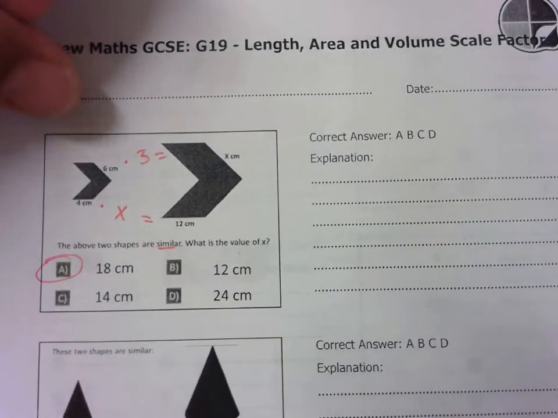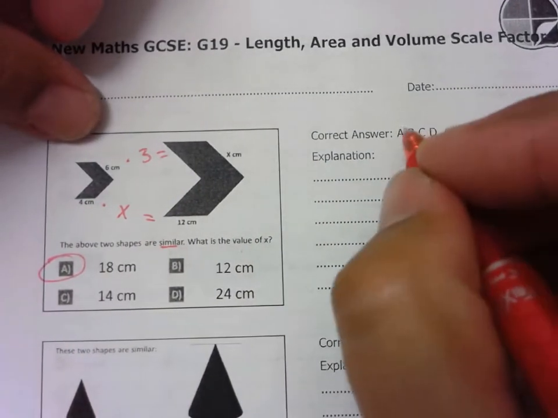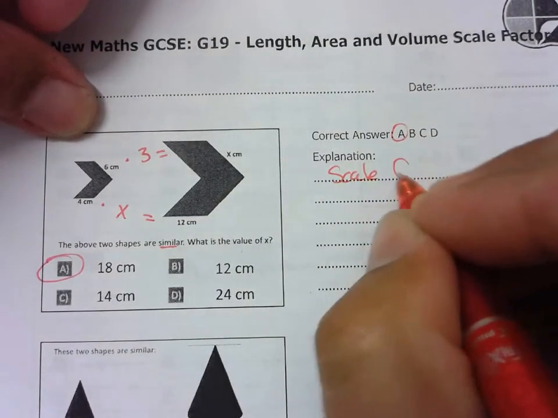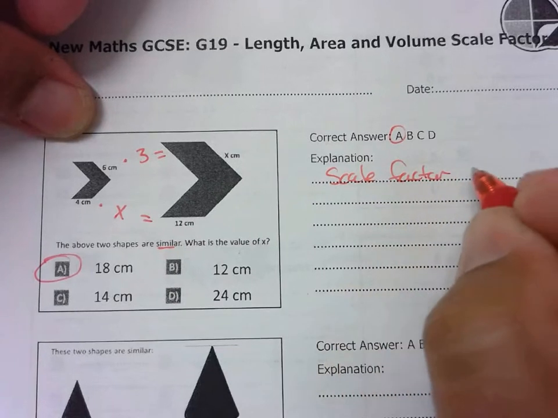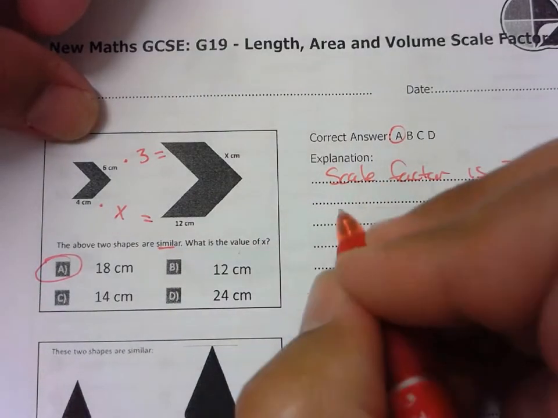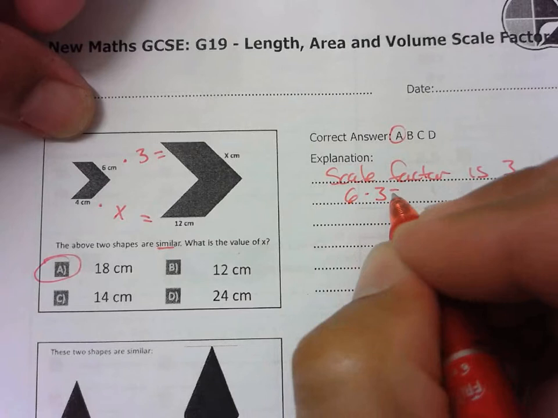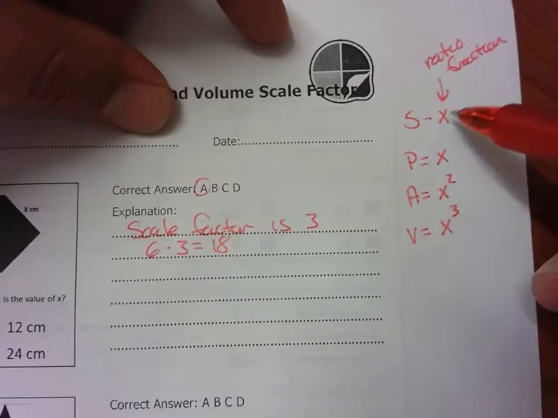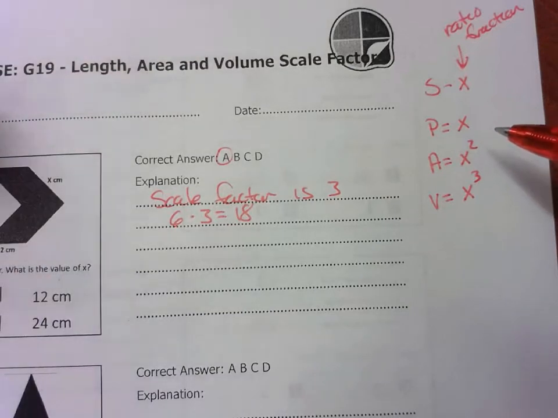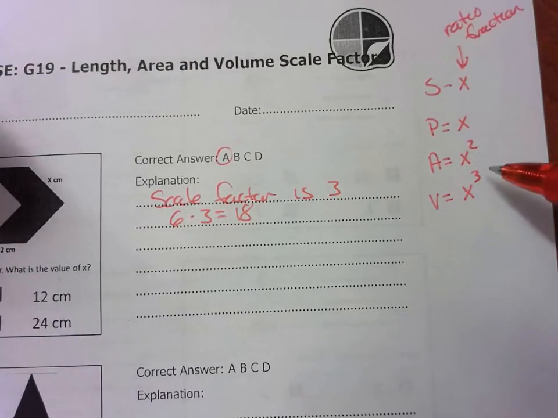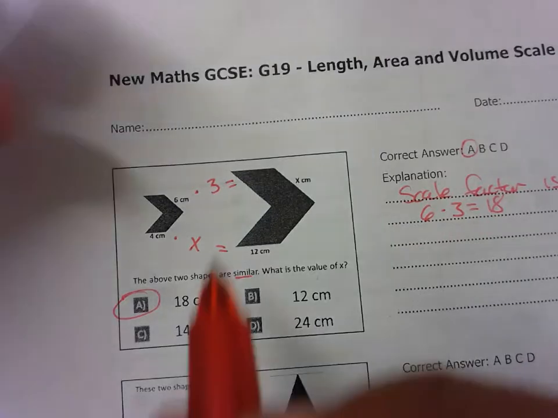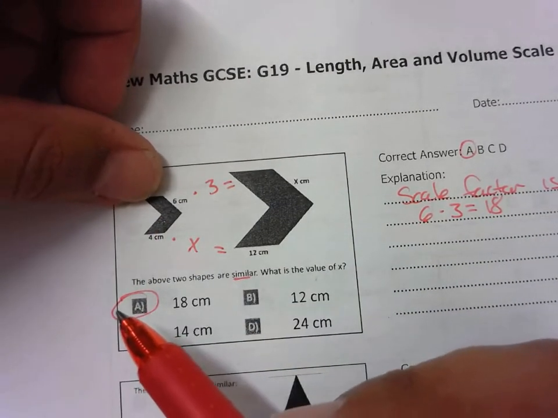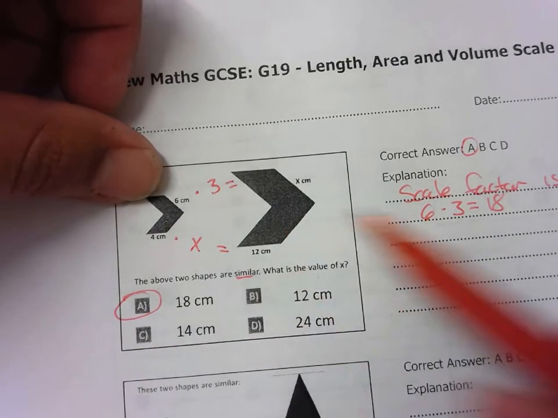What's the scale factor? The scale factor is 3, and 6 times 3 is 18. So the scale factor is 3. That means the ratio of perimeters is 3. The ratio of areas is 3 squared. So if I had the area of this, all I have to do is multiply it by 3 squared, which is 9. And then it would give me the area of that.